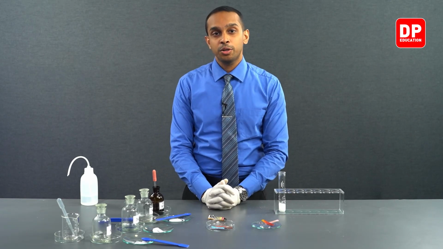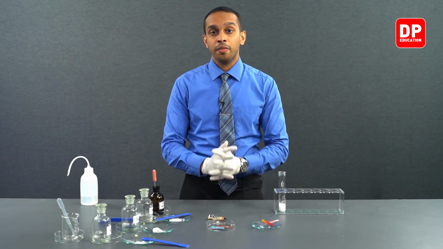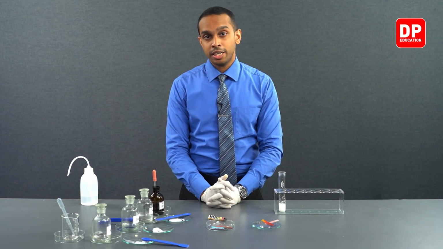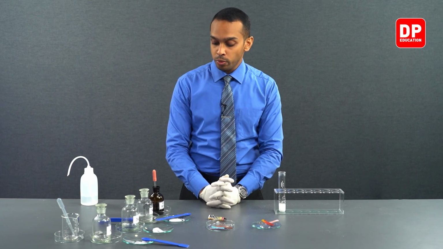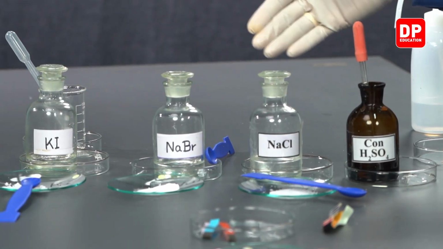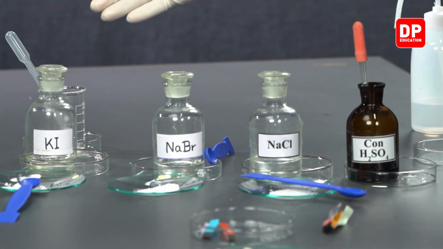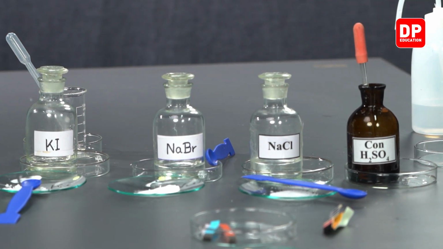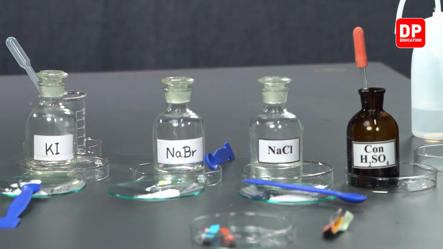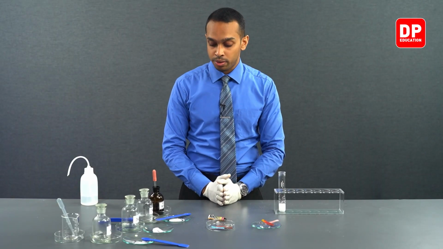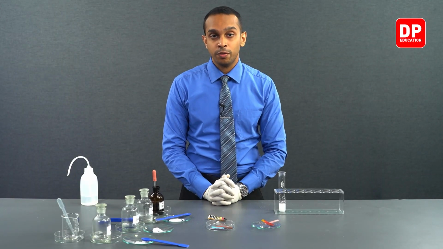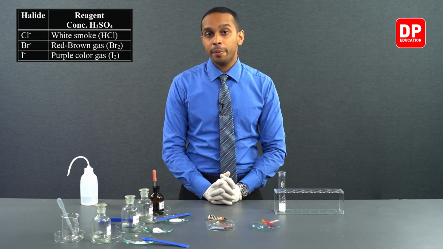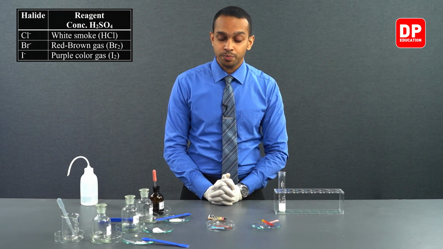That brings us to the end of this practical 13. In the last section of the practical, we looked at how sodium chloride, sodium bromide, and potassium iodide react with concentrated sulfuric acid. To summarize, potassium iodide, when added with concentrated sulfuric acid, we saw the evolution of a purple color gas, which is I2.